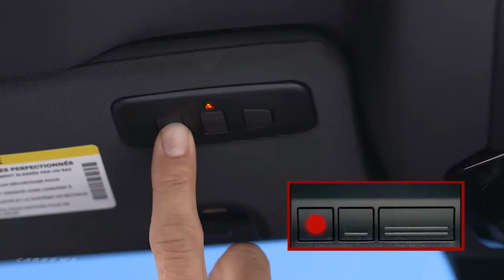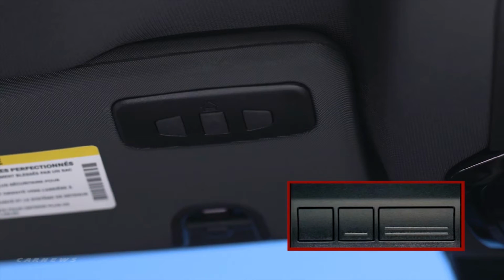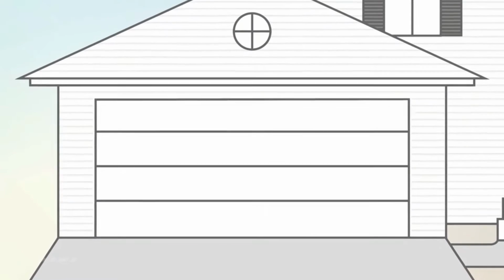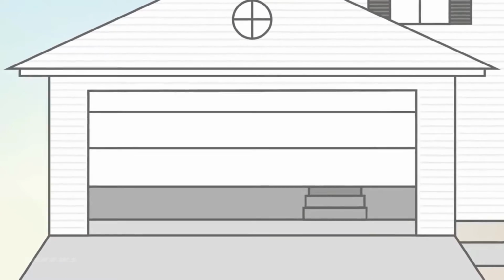Watch the HomeLink indicator light. It will flash slowly at first and then rapidly. It may take 30 seconds or more for the rapid flashing to occur. When it does, release both buttons. The garage door may open and close while you're programming.